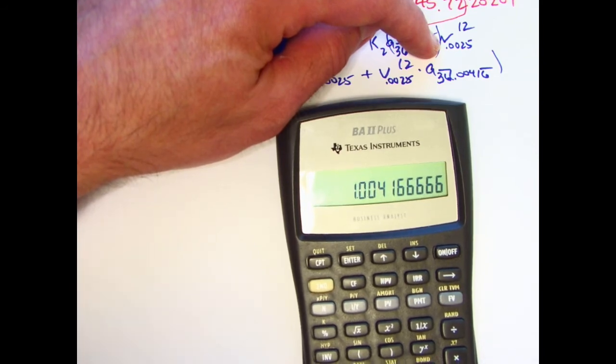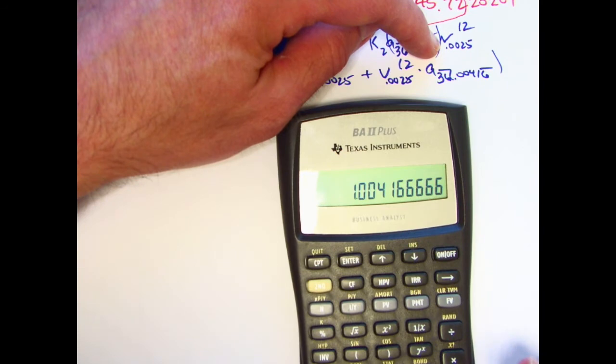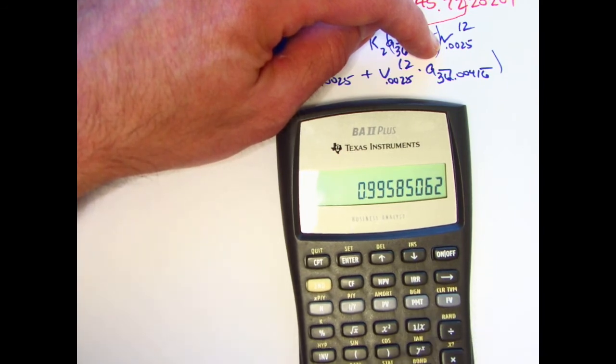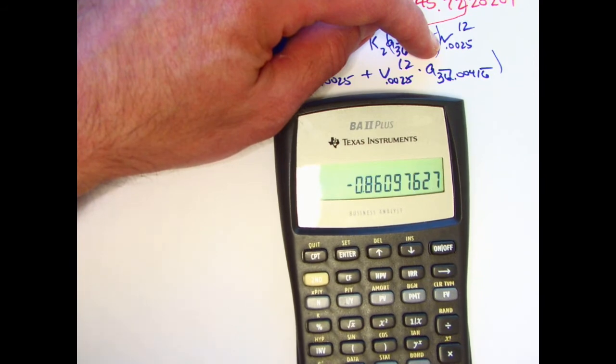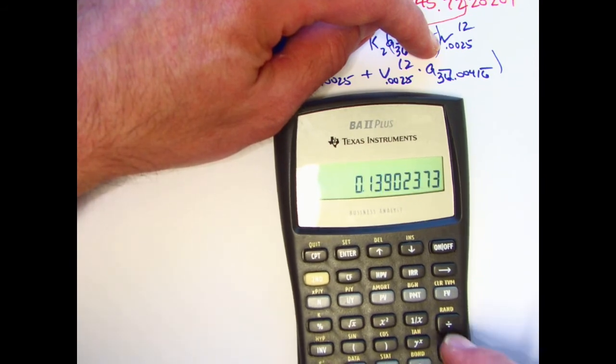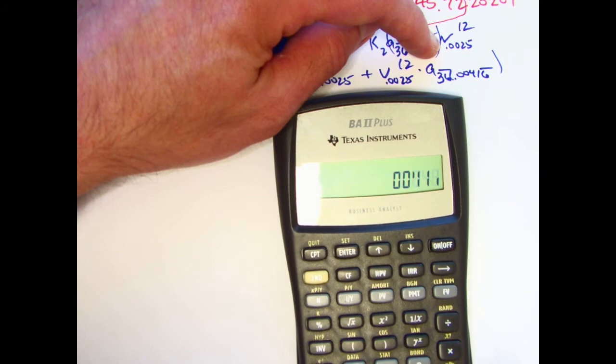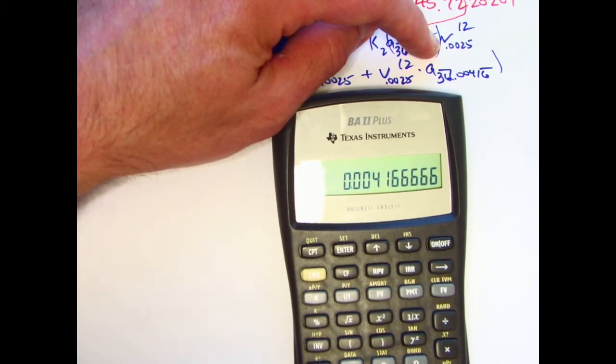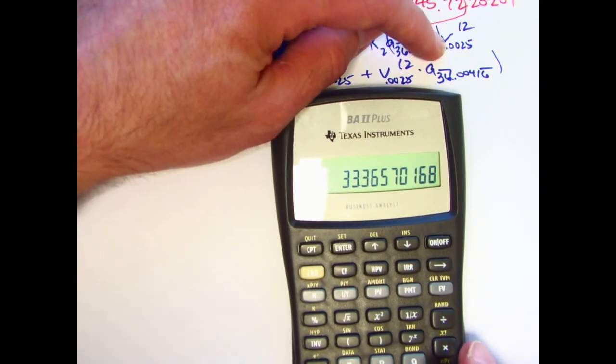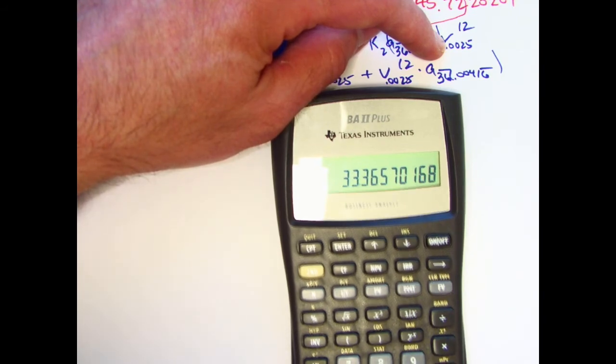I think I'm out of digits. I can't put a 7 at the end there. That's okay. Take the reciprocal of that, raise it to the 36th power, subtract from 1, divide by 0.00416666. That's about 33.3657. Let me go ahead and store that in register 3. I think I do need it later on.